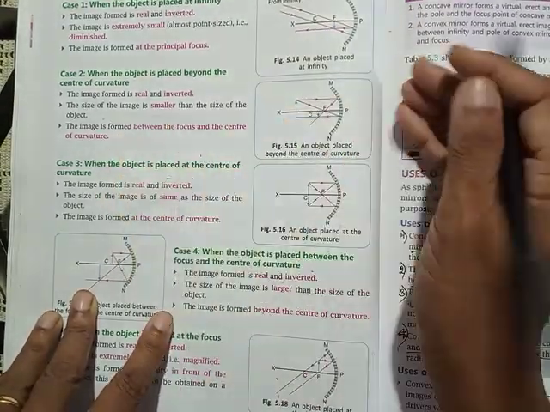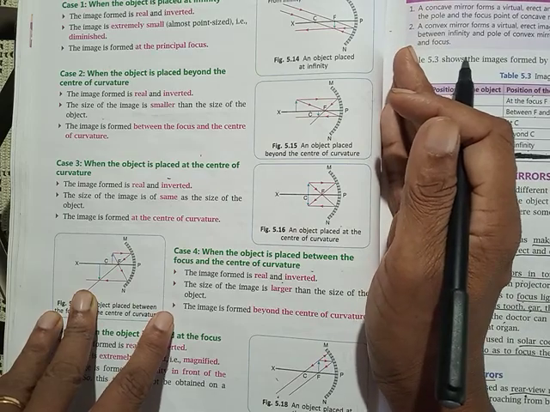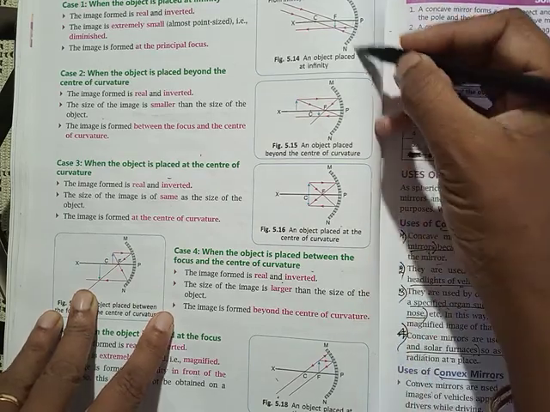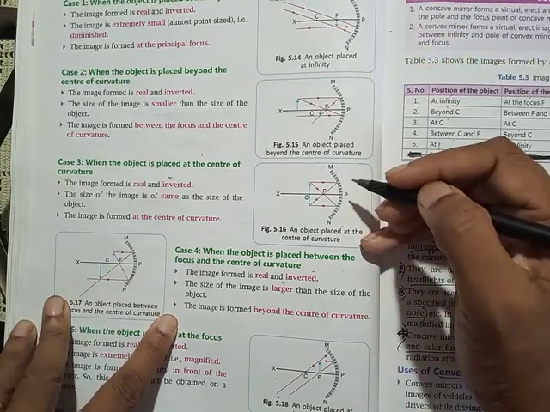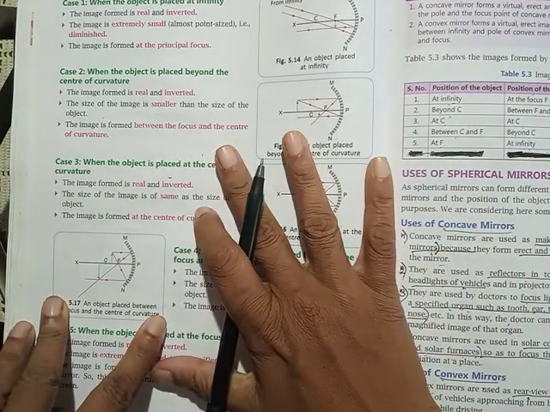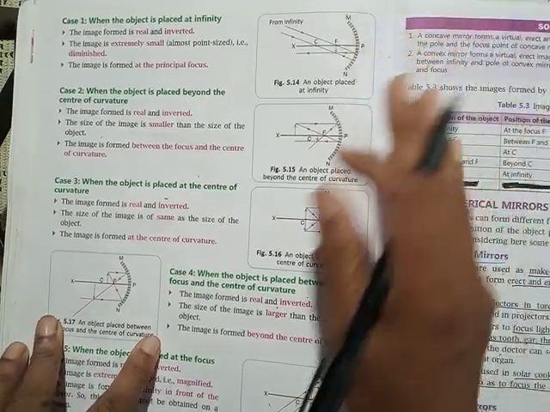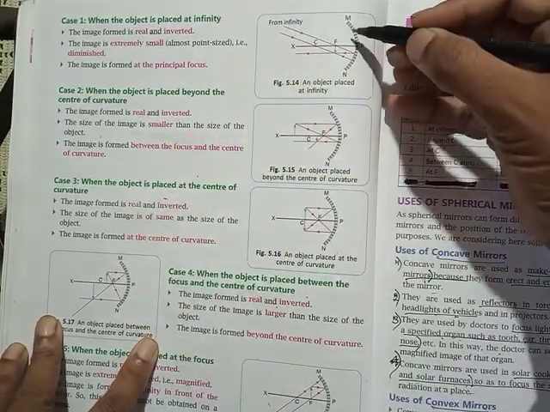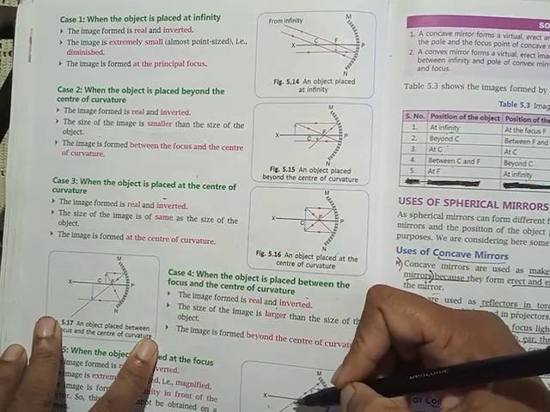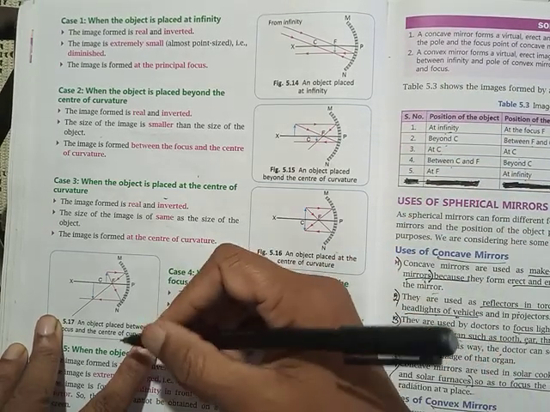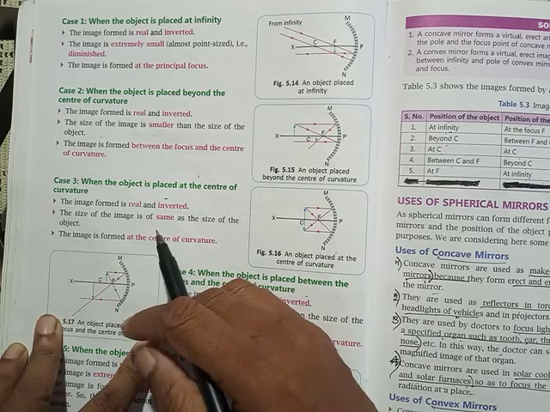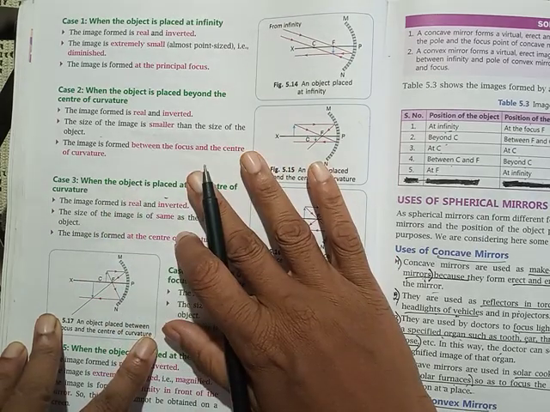And the nature you have to write on the side. It will be a very good practice, because at least 2-3 diagrams will come from this, children. It's a very important thing. At least a 5 marks question will come from this. So it's better if you practice again. So close your book and draw all the 5 cases without looking at the book. In case you have doubt, you open it, see it, and then close it. That will be a good practice for you.